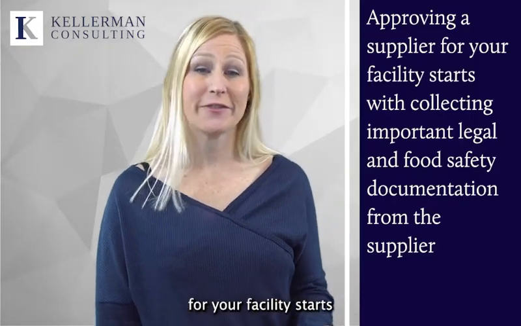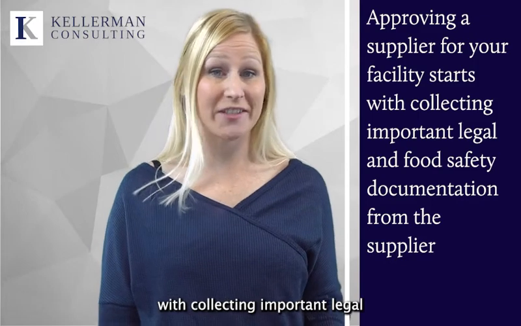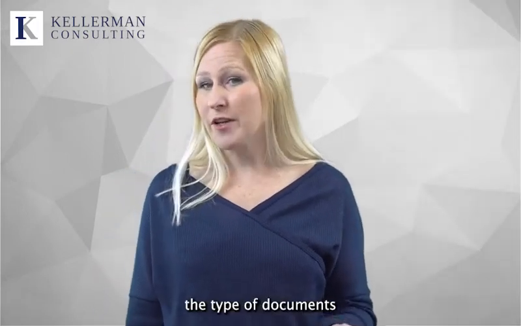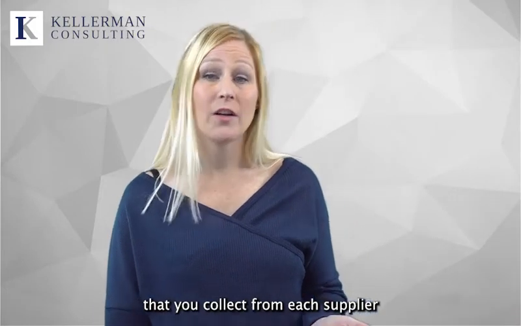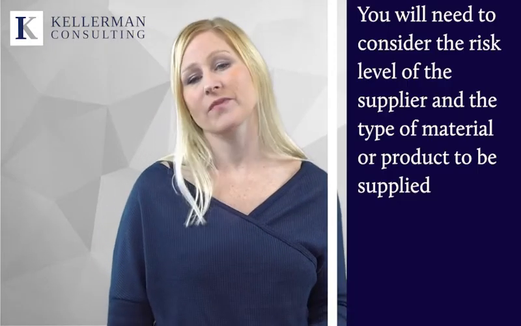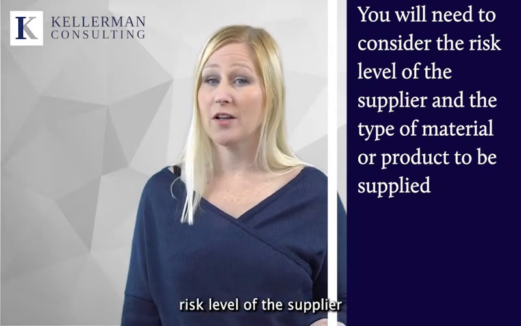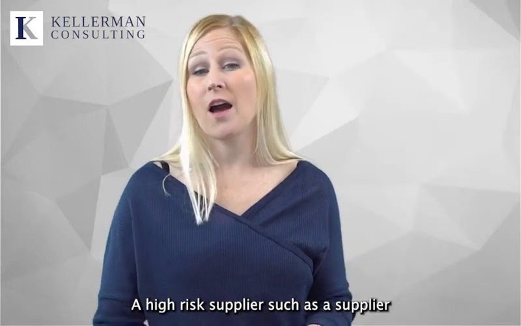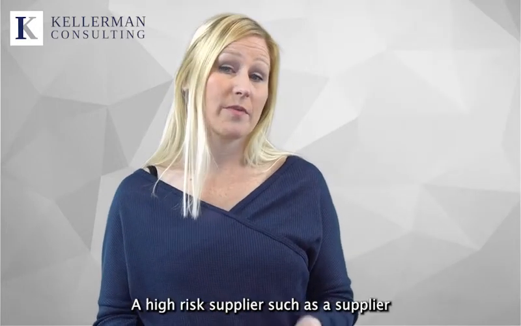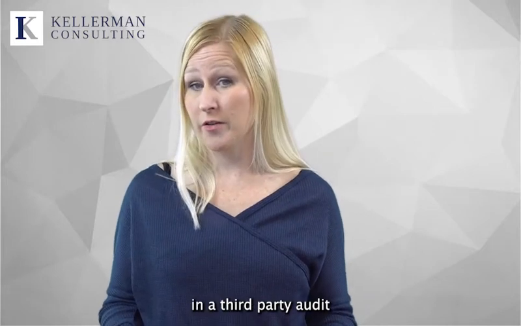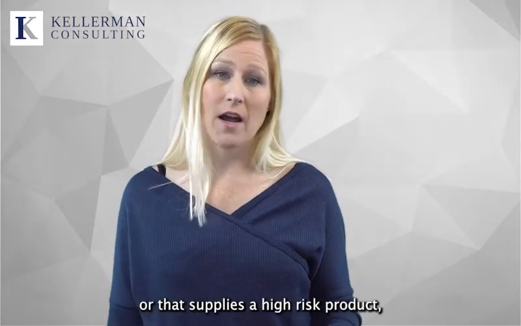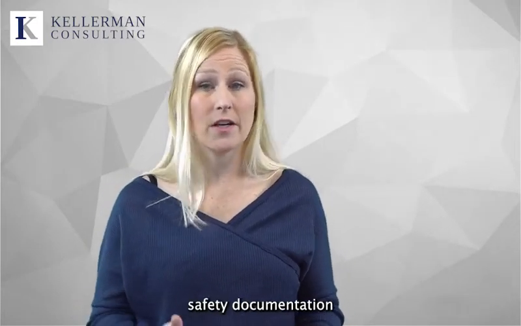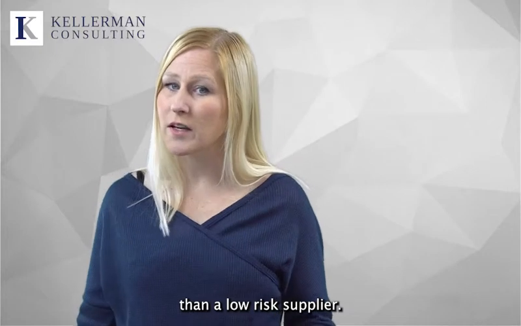Approving a supplier for your facility starts with collecting important legal and food safety documentation from the supplier. The type of documents that you collect from each supplier will depend on a variety of factors. You will need to consider the risk level of the supplier and the type of material or product to be supplied. A high-risk supplier, such as a supplier that has not participated in a third-party audit or that supplies a high-risk product, will need to provide much more comprehensive food safety documentation than a low-risk supplier.